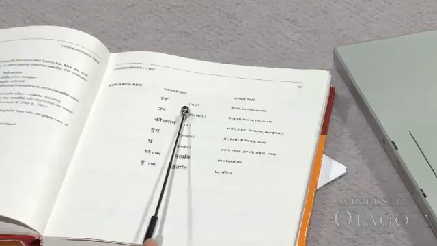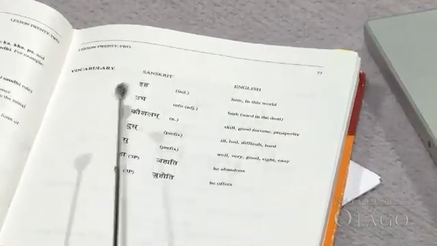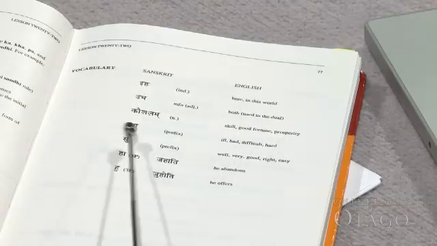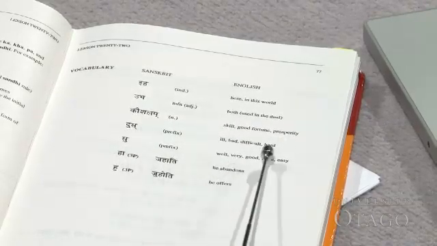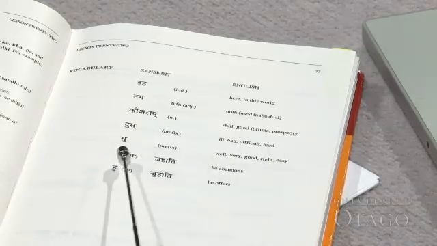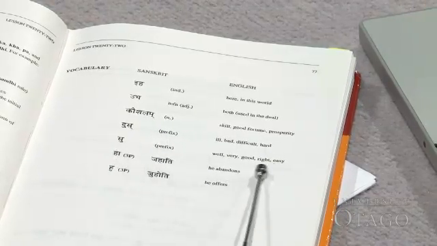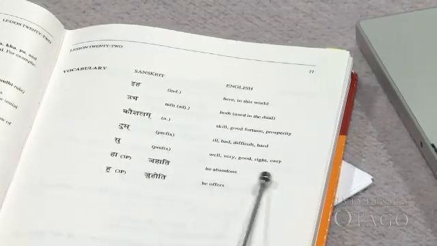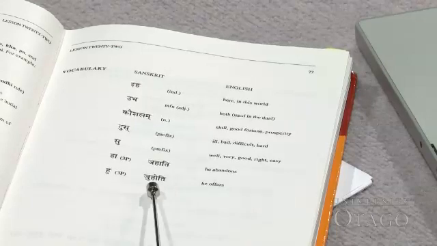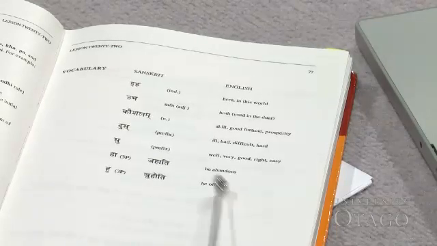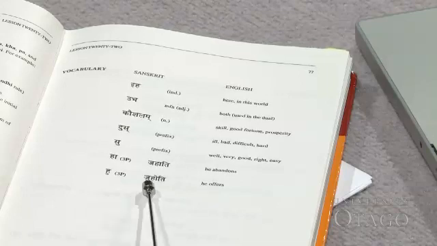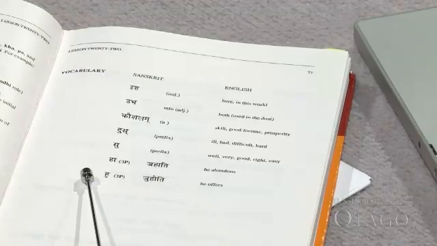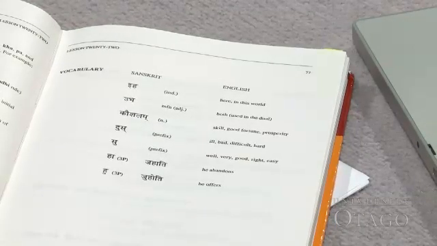Here, iha, indeclinable, here in this world. Ubhaya, adjective, both, used in dual. Kaushalam, skill, good fortune, prosperity. Dus, prefix, ill, bad, difficult, hard. Su, well, very good, right, easy. Ha, jahati, abandons, he abandons. Hu, juhoti, he offers. These two are the third class of verb we studied today.